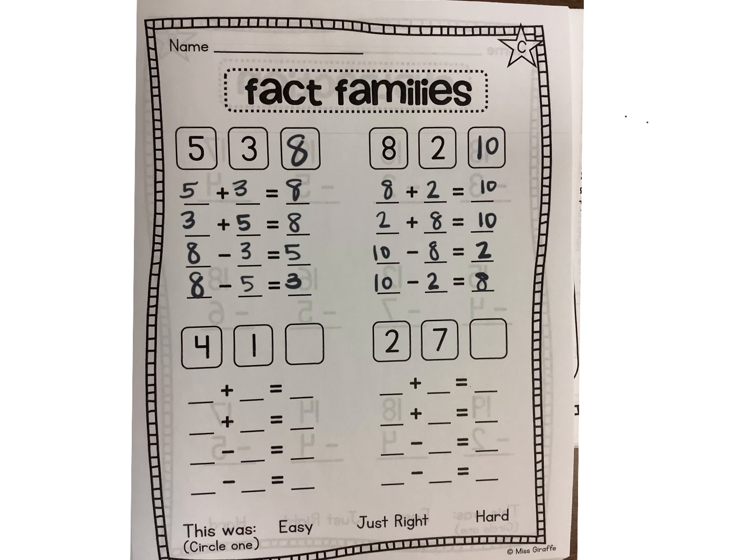So those are the two parts. So to find the whole, I need to add them together. So 4 plus 1 is what? It's 5. Good. So I already know the first equation because we just did it. 4 plus 1 is 5. And then 1 plus 4 is 5.